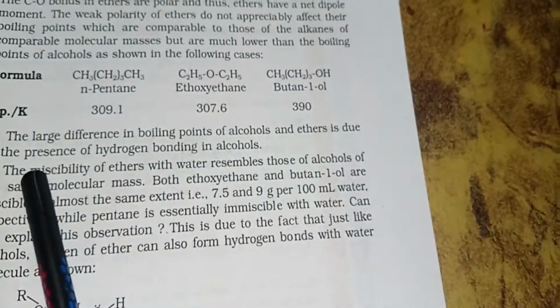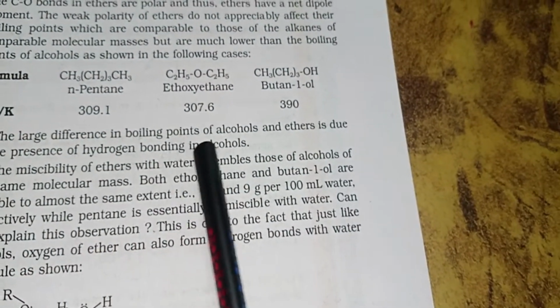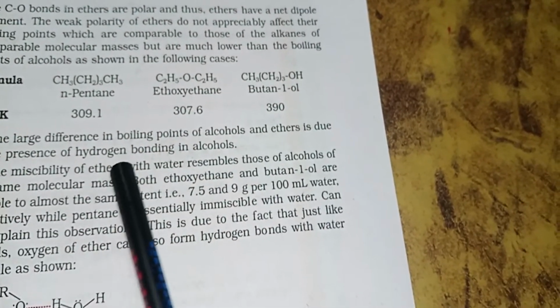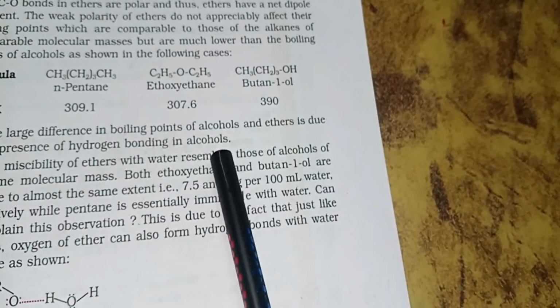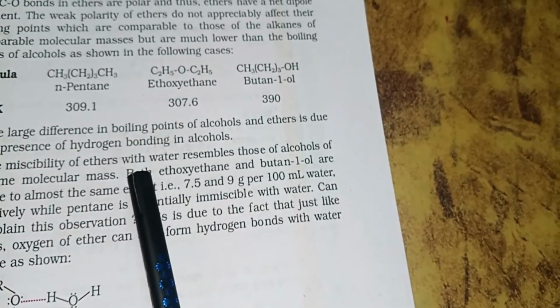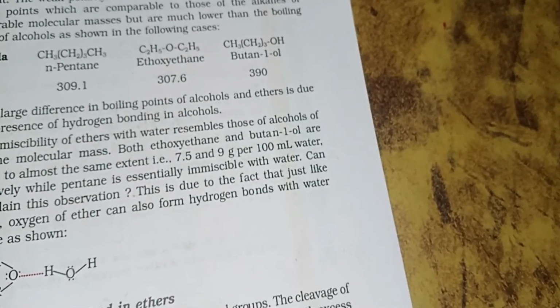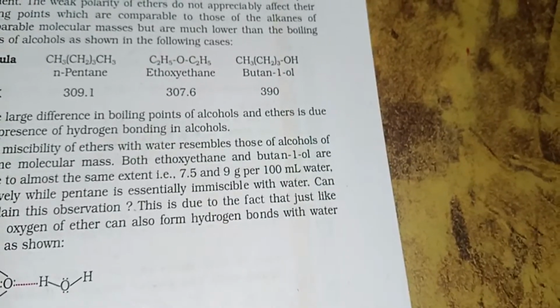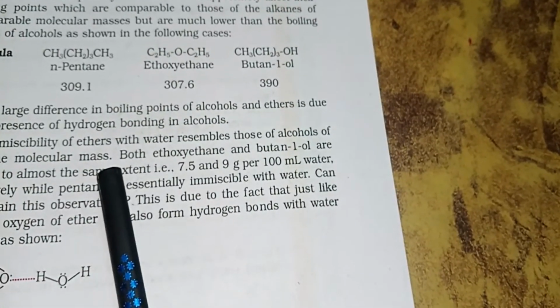Now the large difference in boiling points of alcohols and ether is due to the presence of hydrogen bonding in alcohols. The miscibility of ether with water resembles those of alcohols of the same molecular mass.